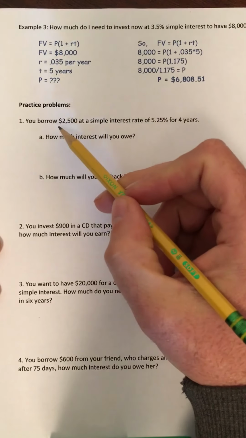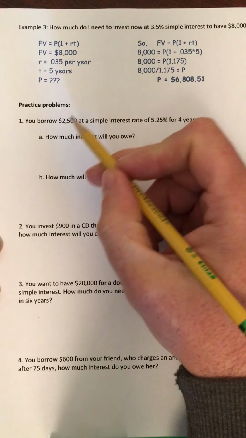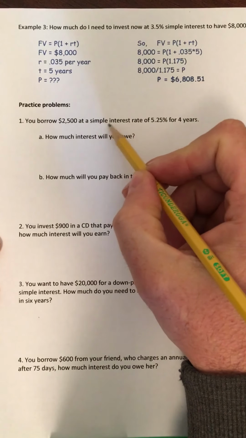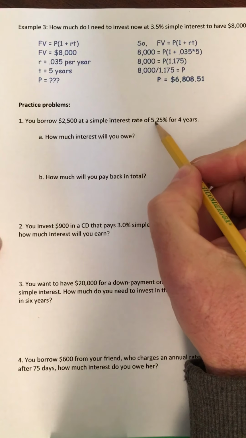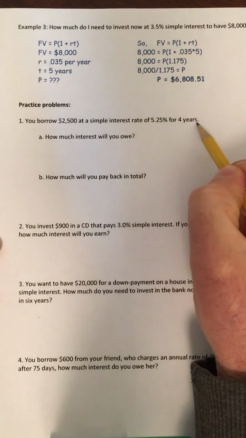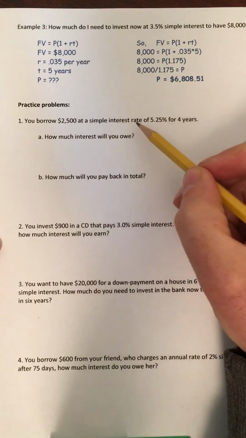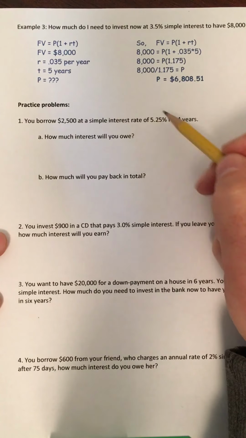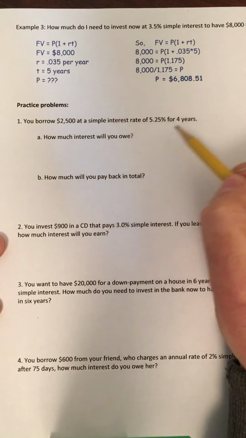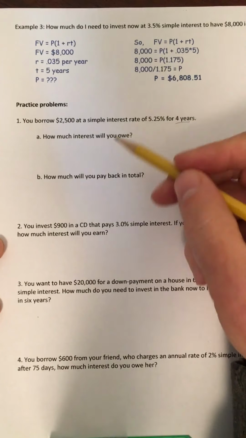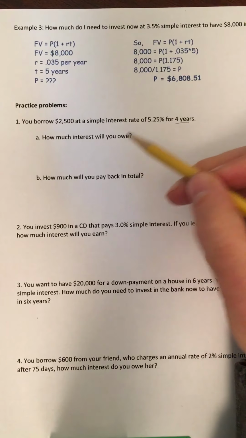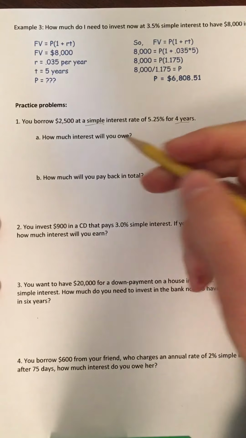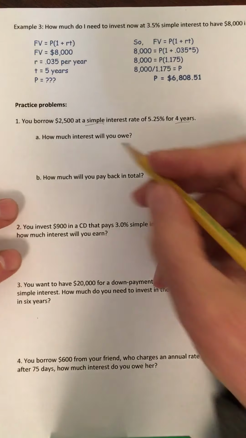Okay, here we go. So you borrow $2,500 at simple interest, a rate of 5.25%, and you borrow it for 4 years. Okay, so simple interest, you just pay it back at the end. They calculate the interest one time based on how long you hold it out, and it doesn't gain interest on the interest. That's what we mean by simple interest. So how much interest will you owe?